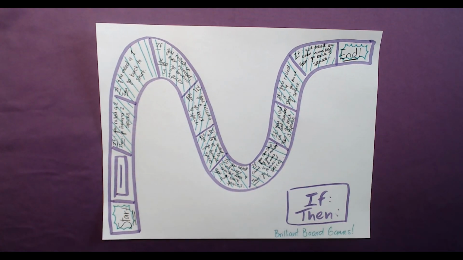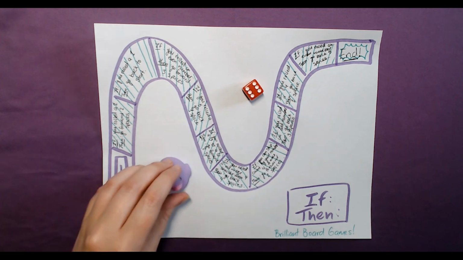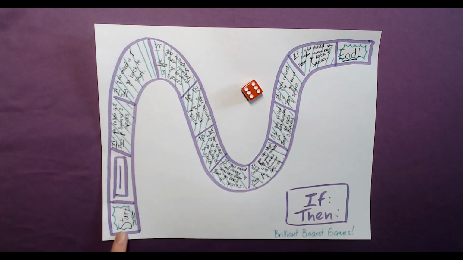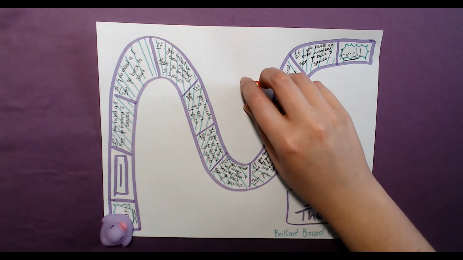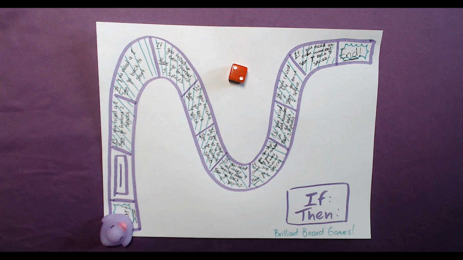Once that's done, you have finished your board game. You can play with 2 or more people. Here's how to play. Have all players take their game pieces and start them on the start block of the board game. Then, take the die and roll to start off your turn.